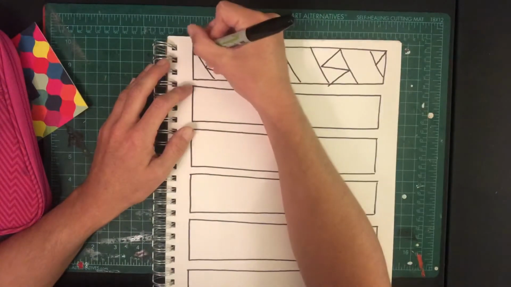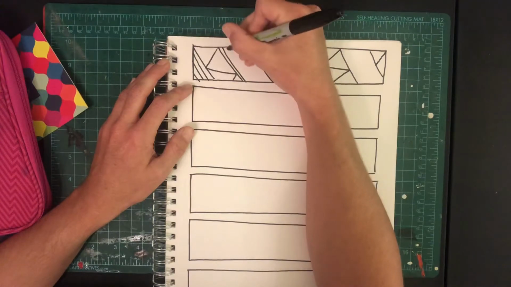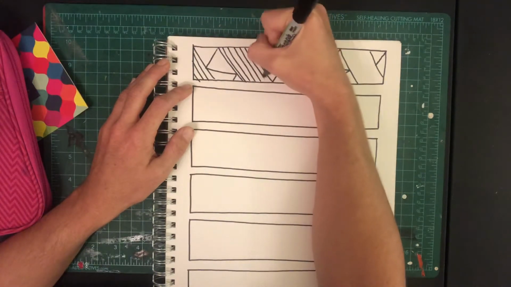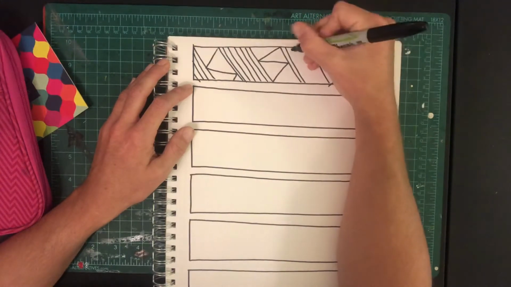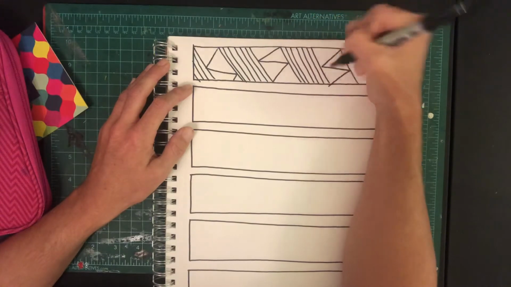I think just for funsies, I'm going to fill in these spaces with some vertical stripes, not vertical, parallel. And I just want to see what happens. I am taking something that's simple. Okay, these are just straight lines.